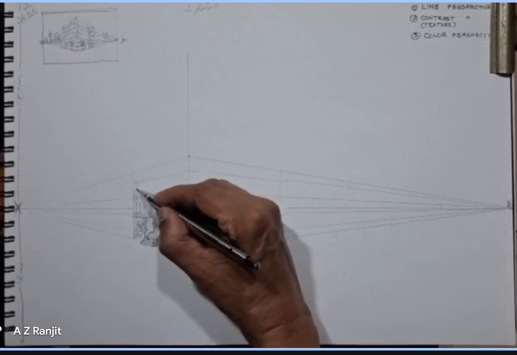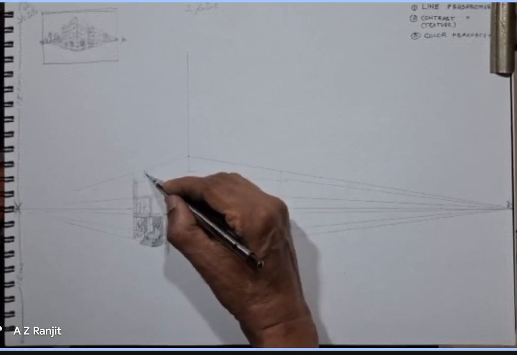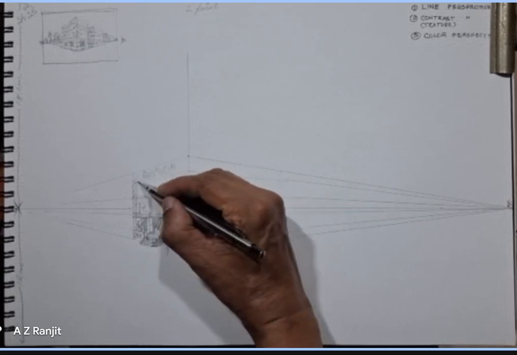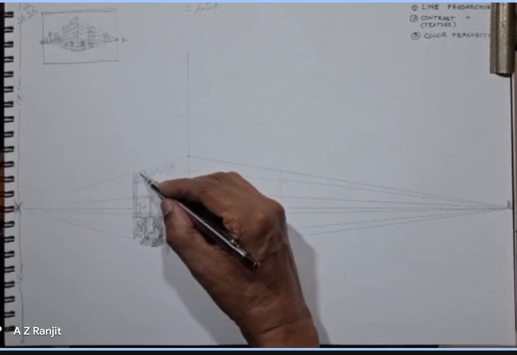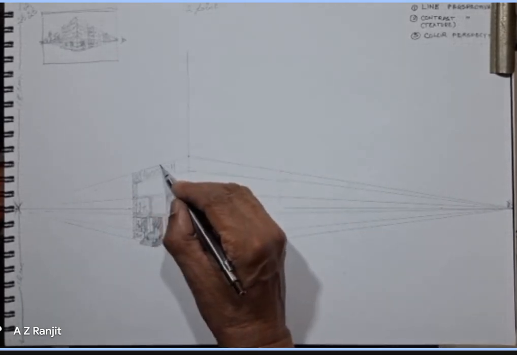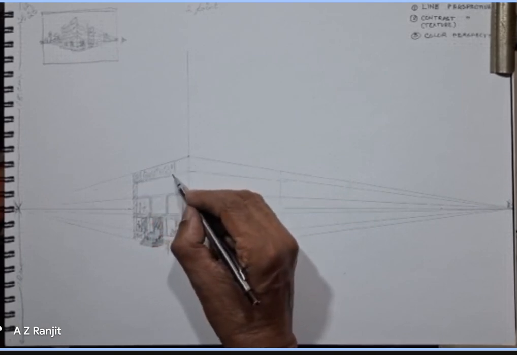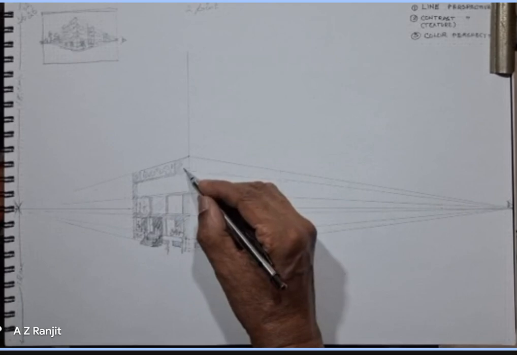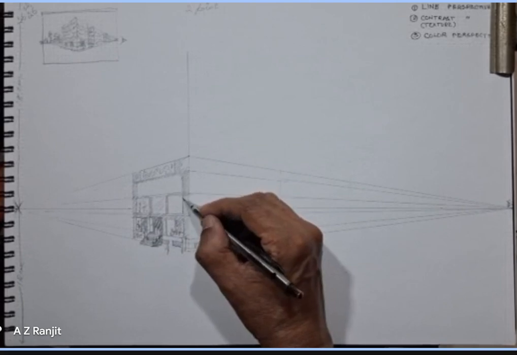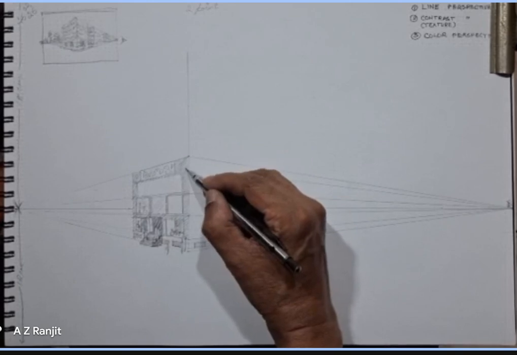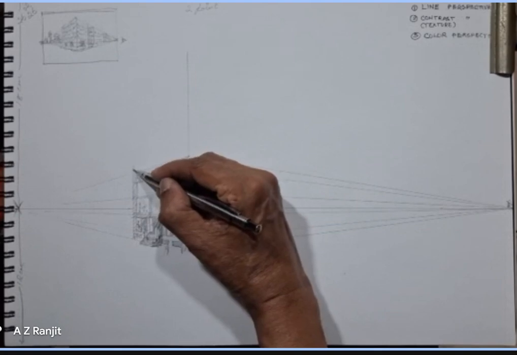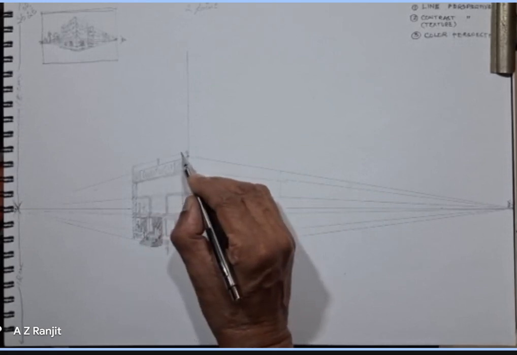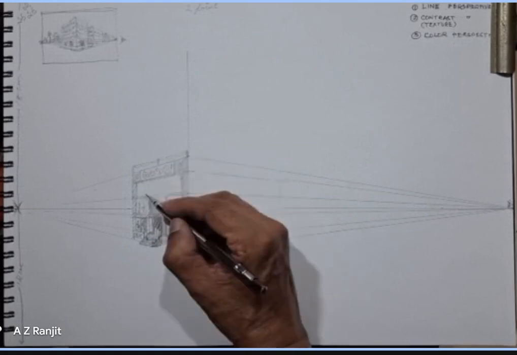Here too we have a section, and there some decoration there.